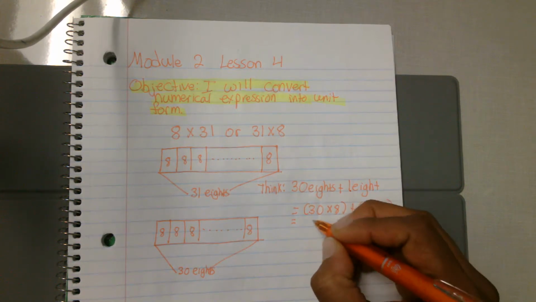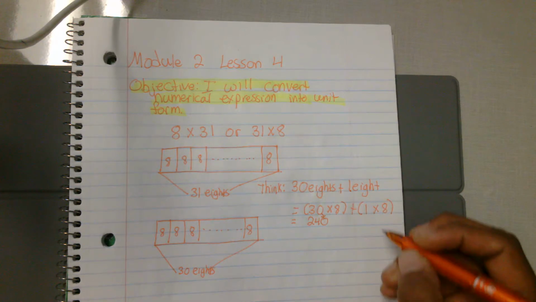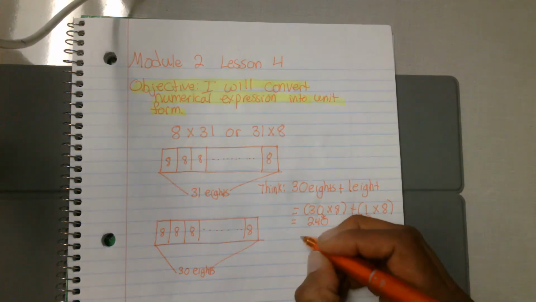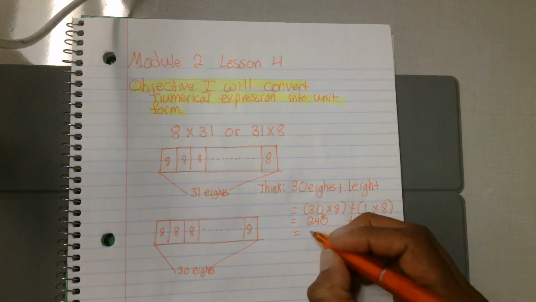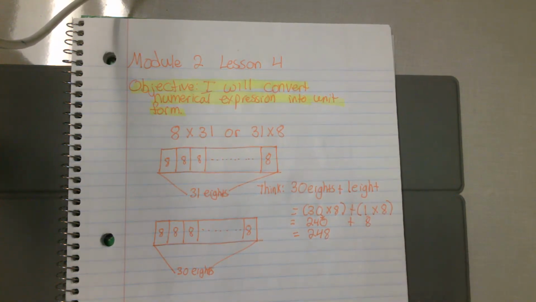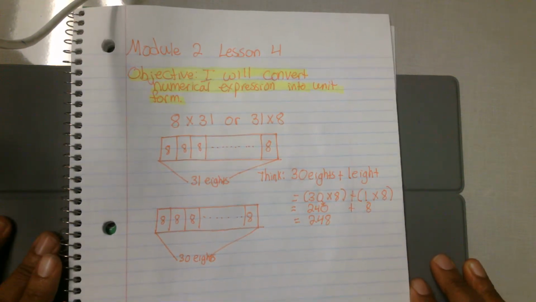I know 3 times 8 is 24, and I need to bring down my 0 there. And I know 1 times 8 is 8, so then I know that 31 times 8 is 248. I'm using what I already know about the problems to use more mental math than having to write some big, long problem.